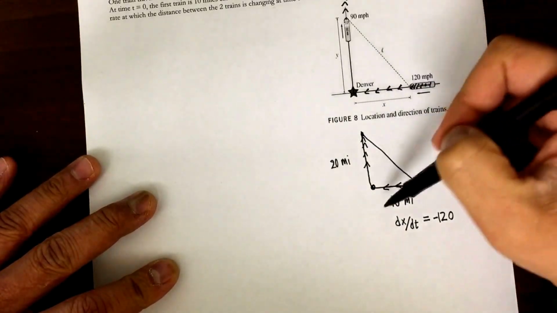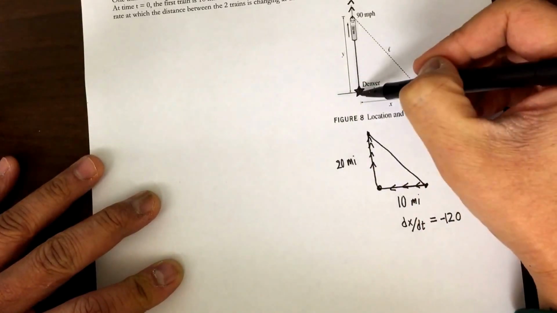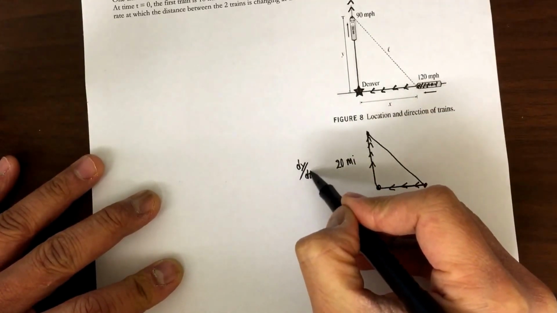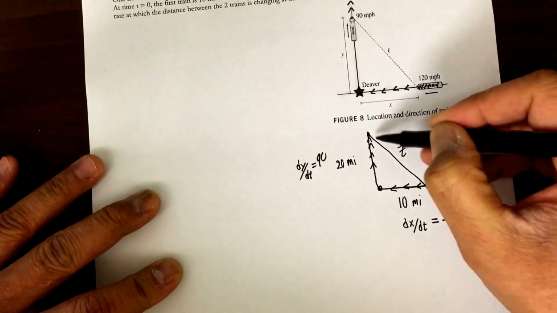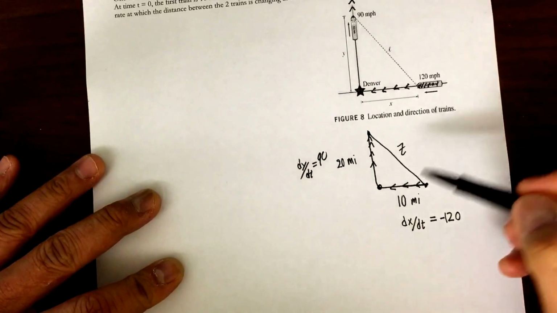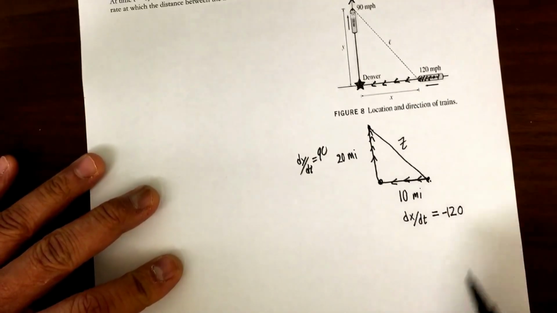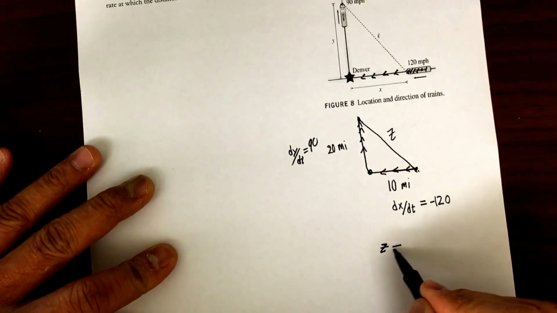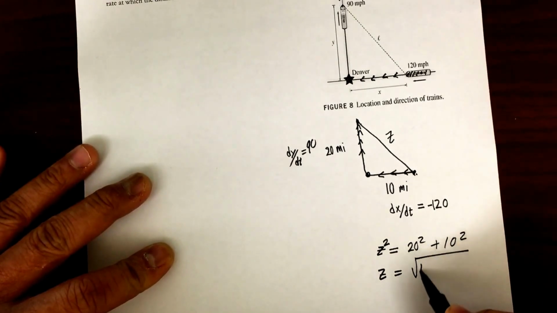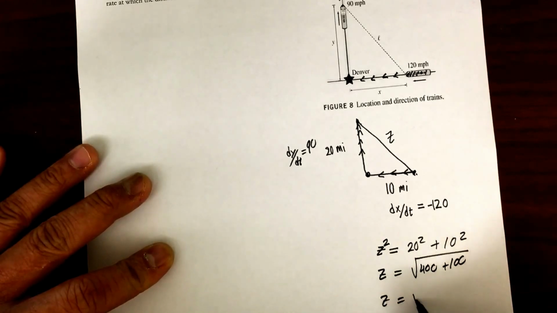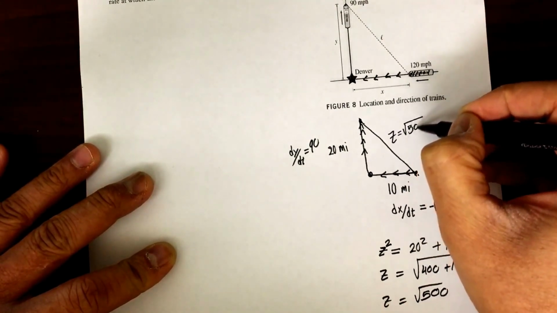The second train, which is in the north direction, we call that the Y direction. It is leaving Denver, it's going away from Denver. So I'm going to say that it's going away at 90 miles per hour. Now, this is your Z value, which we don't know. Actually, we do know what Z is. Right now, the exact distance between these two trains can be found using the Pythagorean theorem. So Z squared would equal 20 squared plus 10 squared, so Z would equal the square root of 400 plus 100, which is 500.